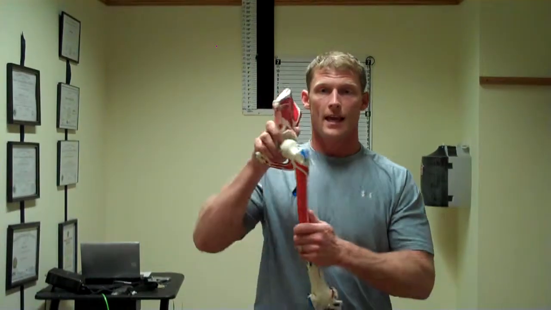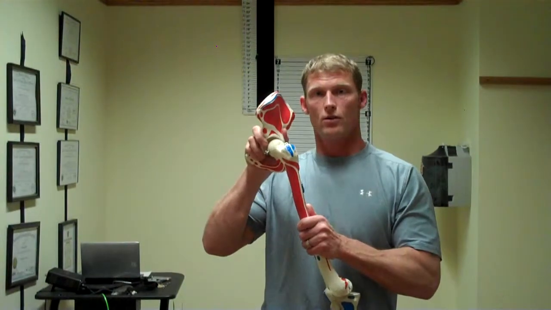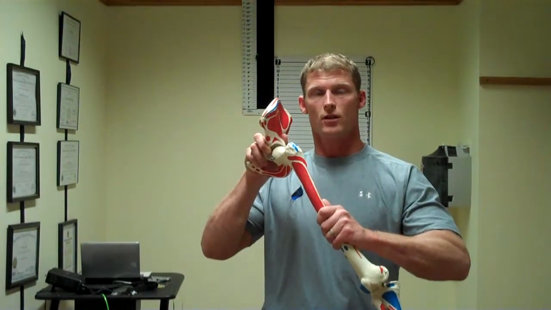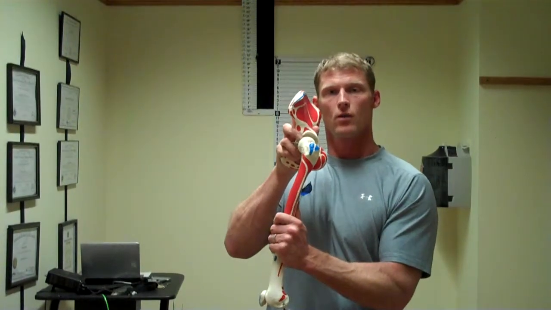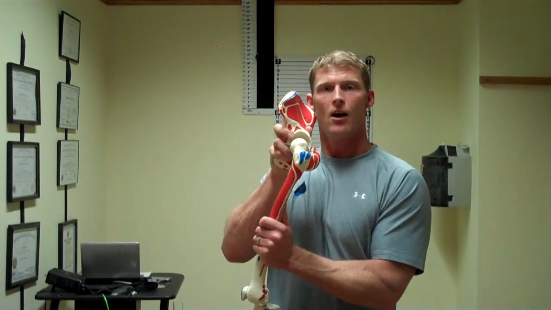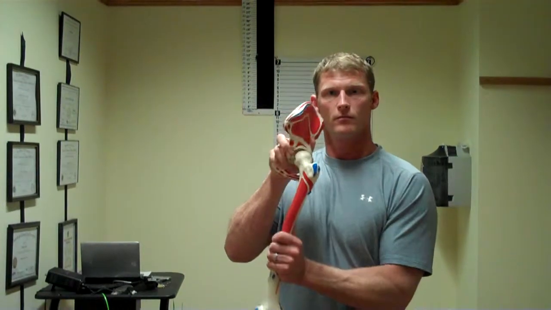Major stabilizers of the hip, but power stabilizers of hip extension and external rotation, and decelerating flexion and internal rotation. So in plain terms, concentrically three motions: extension, external rotation, and abduction. Eccentrically it decelerates flexion, internal rotation, and adduction. That's the glutes.